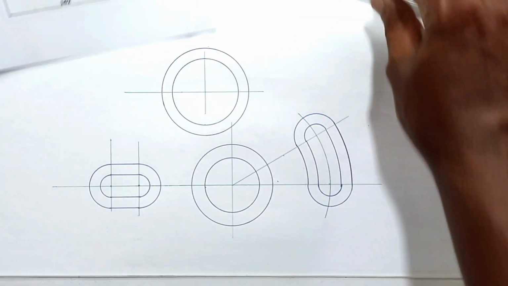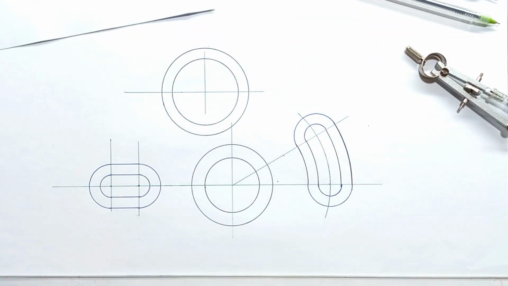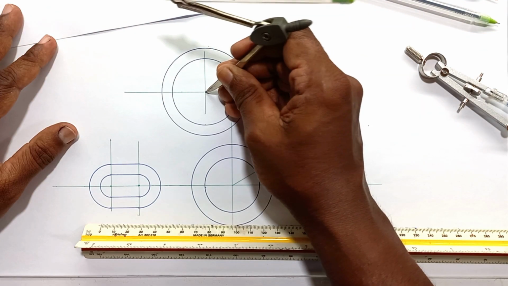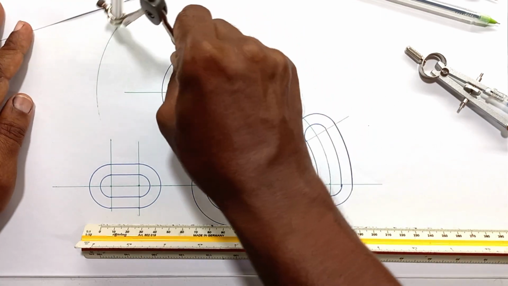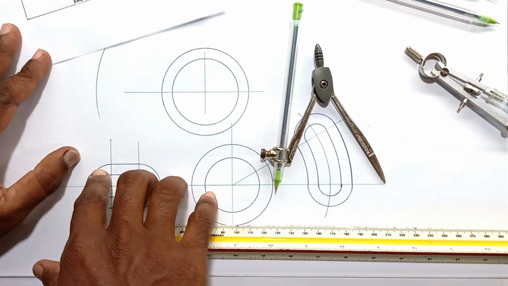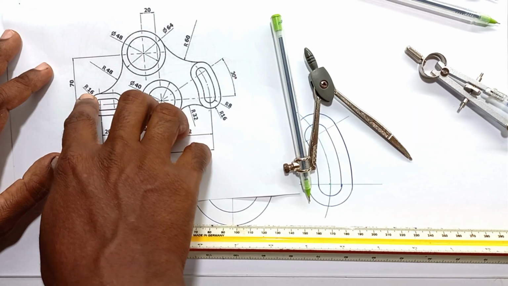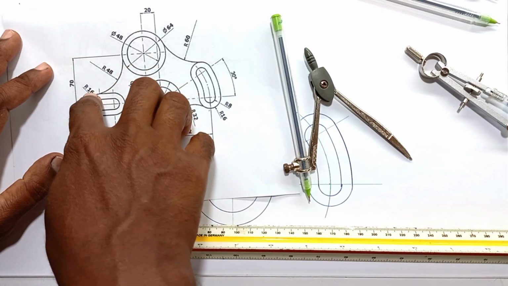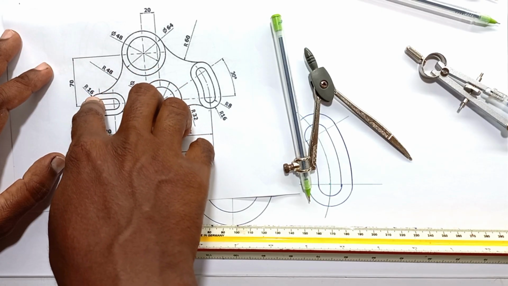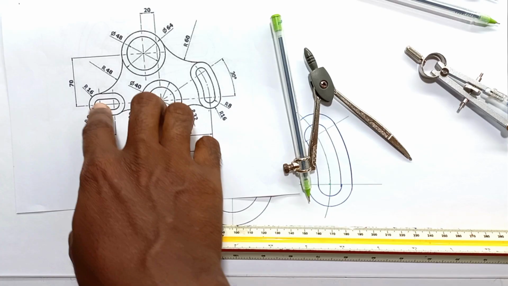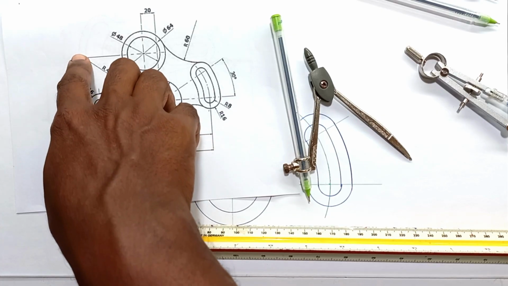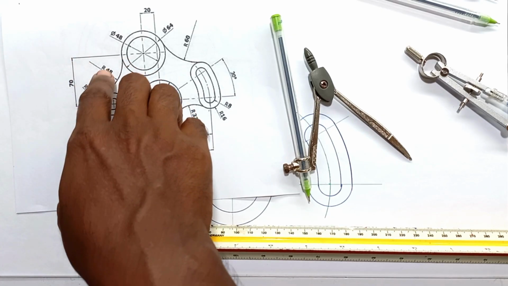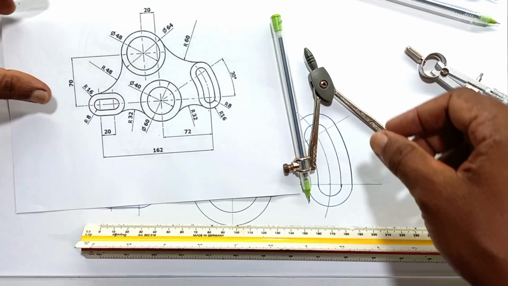Okay, first let's mark the arc with radius 80 millimeter. Okay, then from this circle, the circle radius is equal to 60 millimeter. Then this arc is tangent externally to this circle. So from this center to this arc center, the distance is equal to 16 plus 48, 64 millimeters.